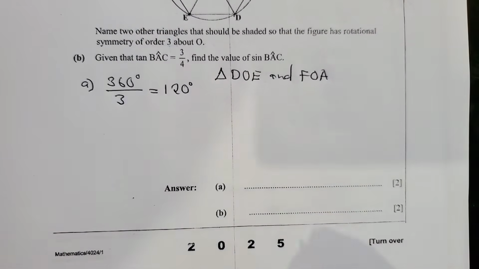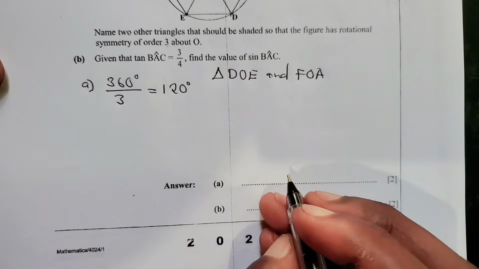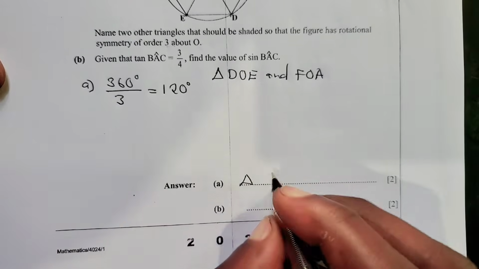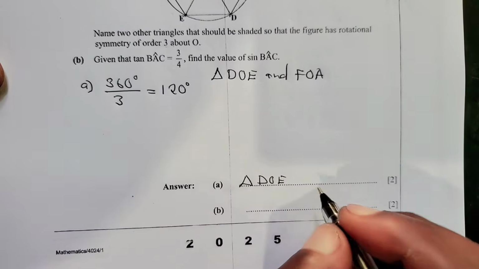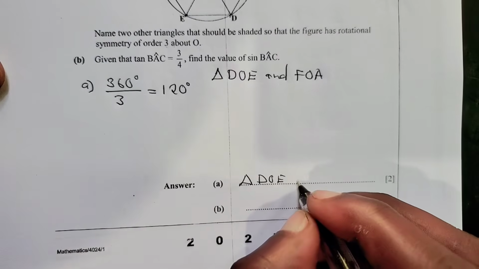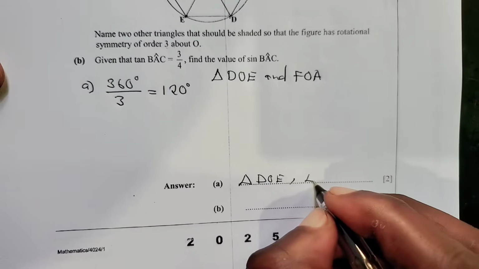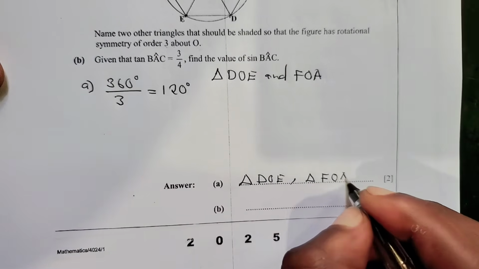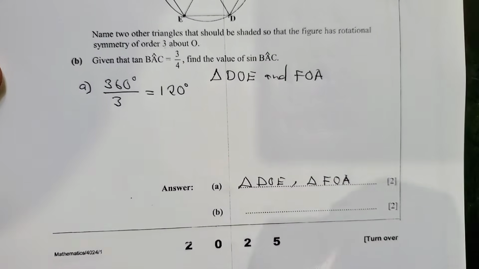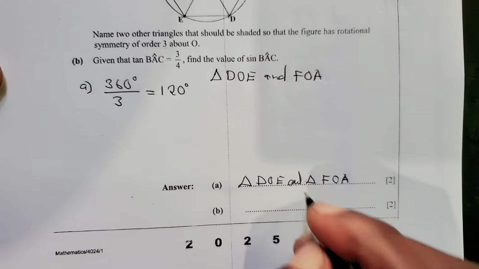So these are the answers. You can bring your answers here. Triangle DOE and triangle FOA. These are the 2 triangles.